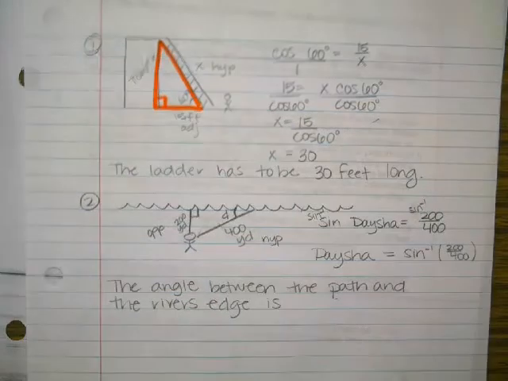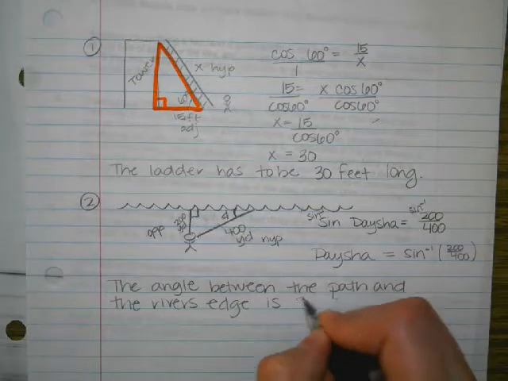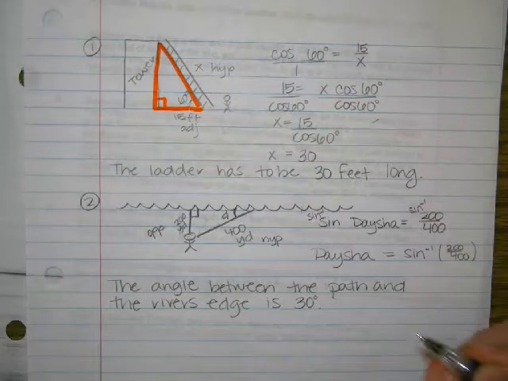So what are the units on that 30? We know our answer is 30 degrees. The angle between the path and the river's edge is 30 degrees. All right.